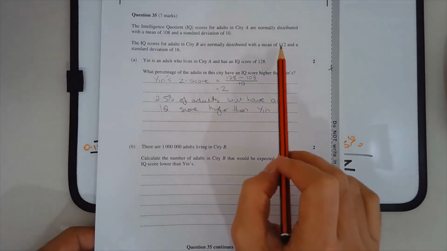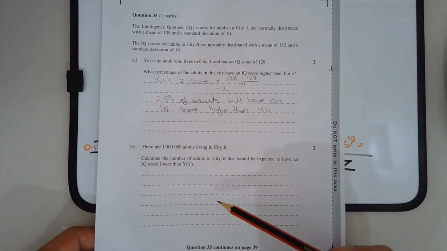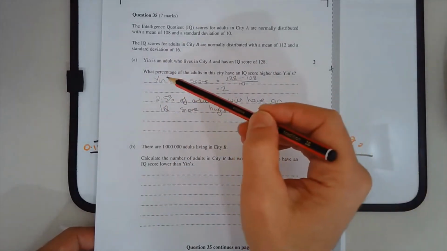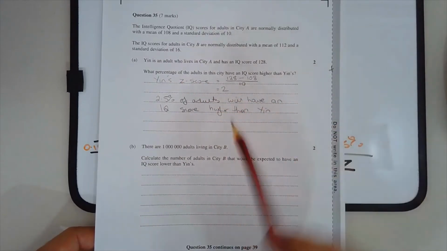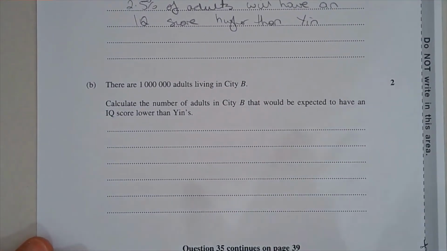Now we're dealing with City B, so mean of 112, standard deviation of 16. So what we're going to have to do is recalculate Yin's Z-score for City B. It's not necessarily going to be the same as City A. In fact, it won't be. So let's do that first.